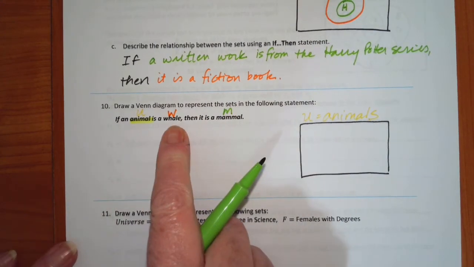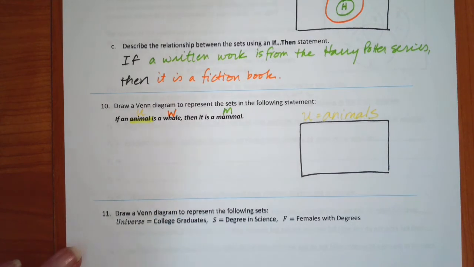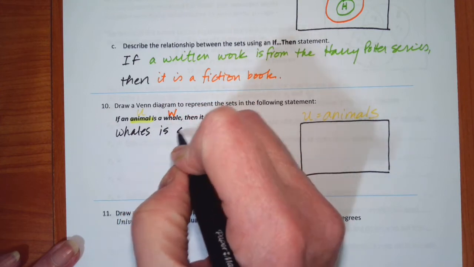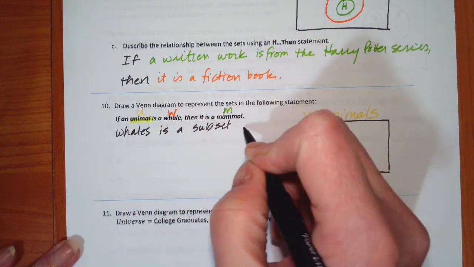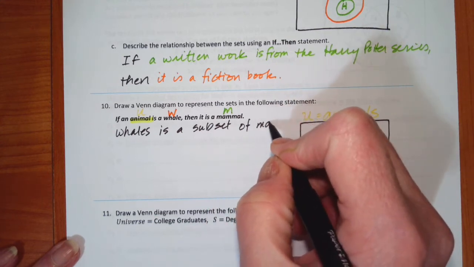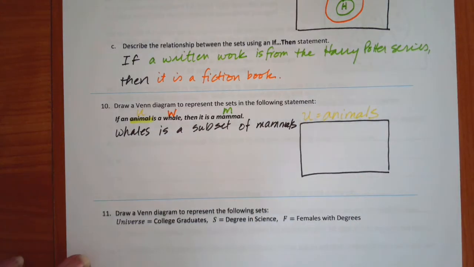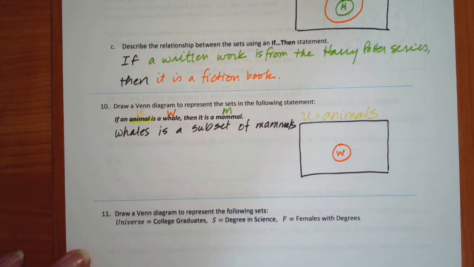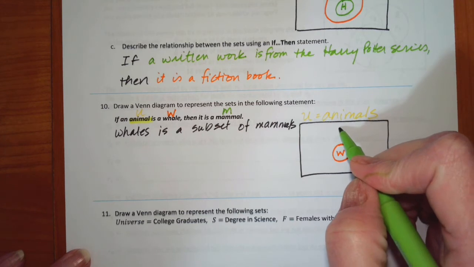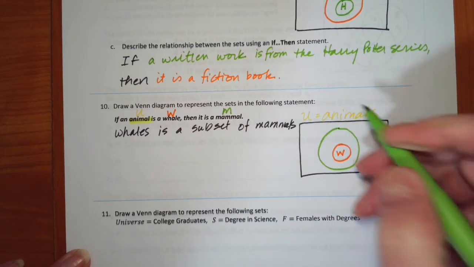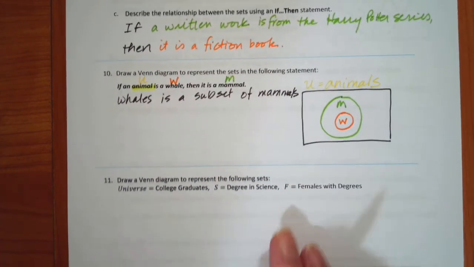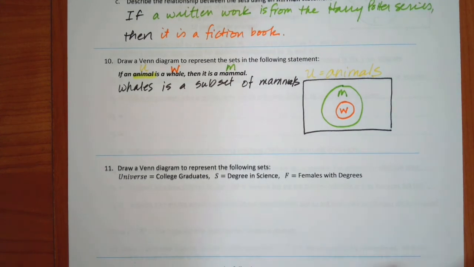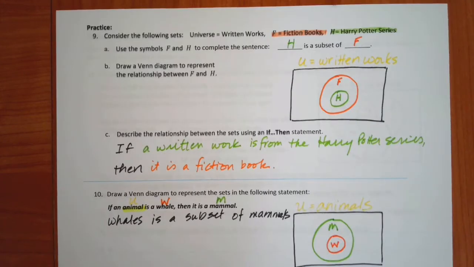So if an animal is a whale, then it is a mammal, which means that whales is a subset of mammals. So my whales are going to be my smaller circle. And every whale is a mammal, so I'm going to put it inside the circle of mammals. Okay. All right, so those are a couple of examples of subsets.